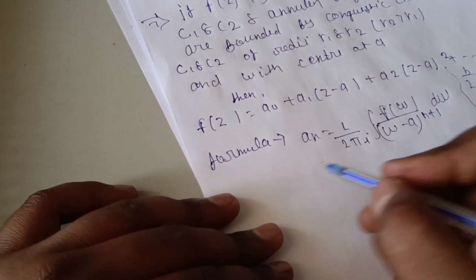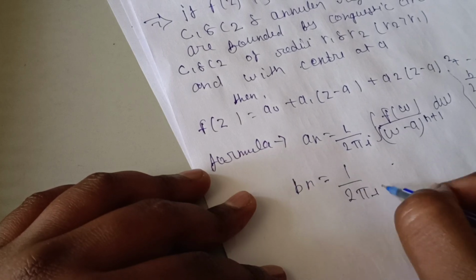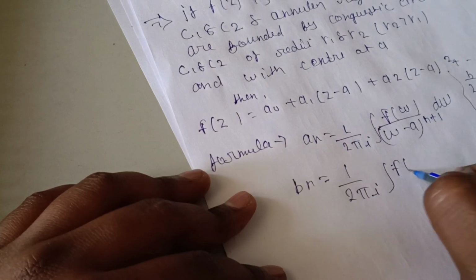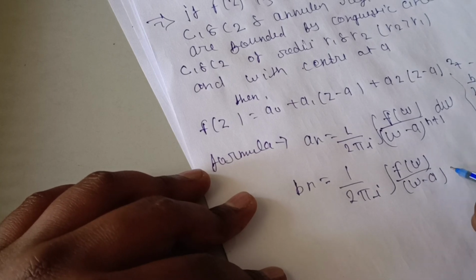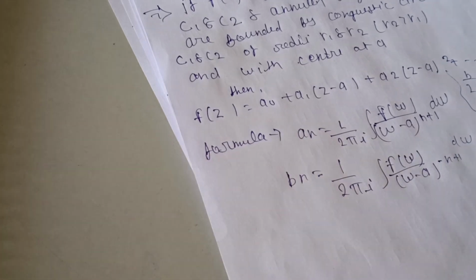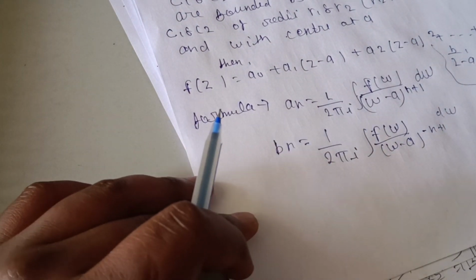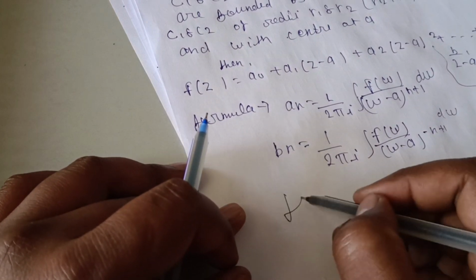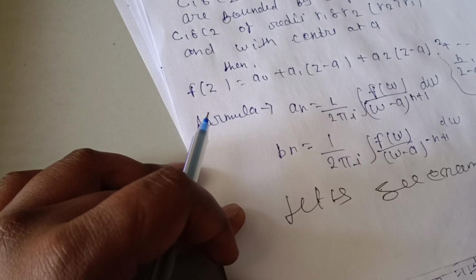This is for an, and for bn, bn = 1/(2 pi i) integral of f(w)/(w - a)^(-n+1) dw. Okay, so now let's see the example.